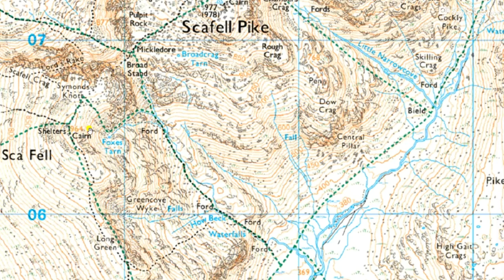So here, this tarn in the bottom there, this C shape in those contours is the first feature that we were looking for. Can we work out the second feature?